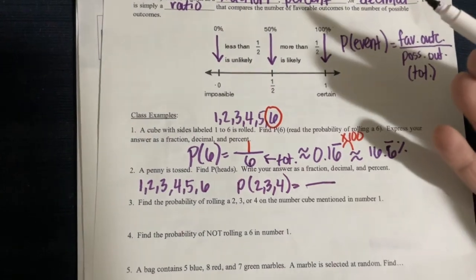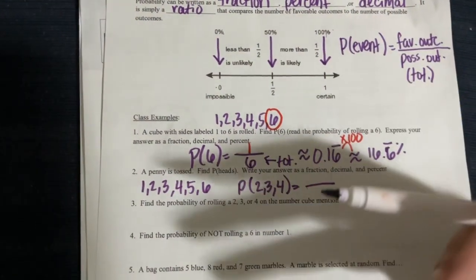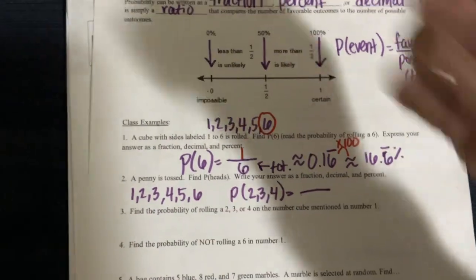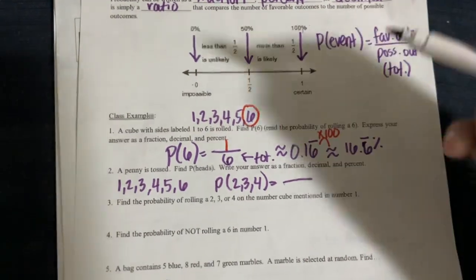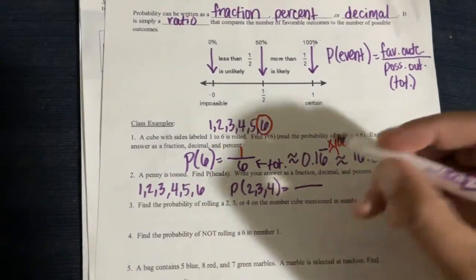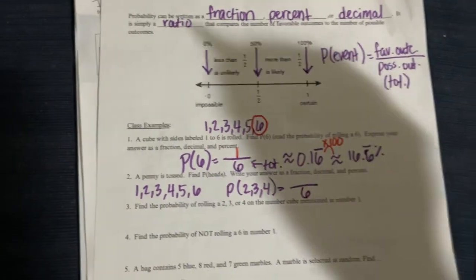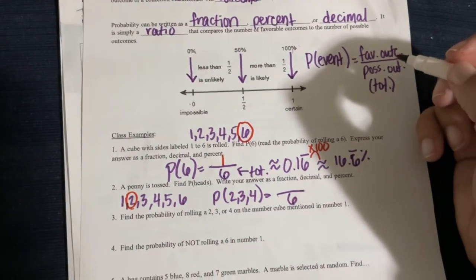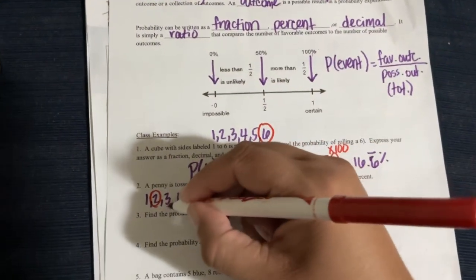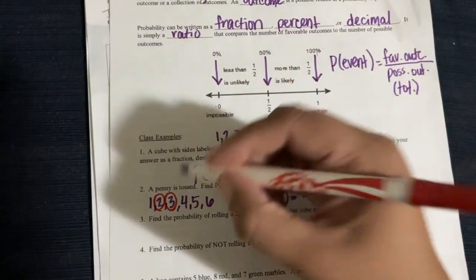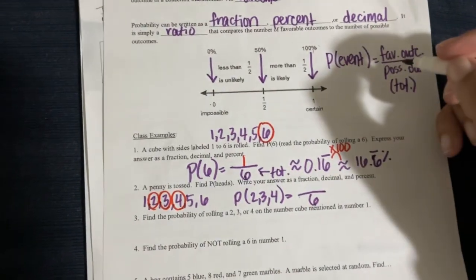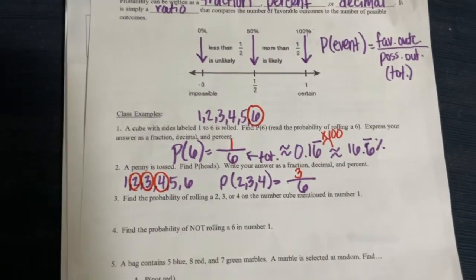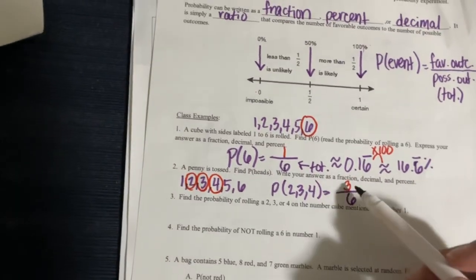I have options. I'm not rolling just a 2. I'm not rolling just a 3. I'm not rolling just a 4. The chances are either I get a 2 or a 3 or a 4. So we still have 6 possible outcomes. Out of the 6, the odds of rolling a 2 is 1 right here. The odds of rolling a 3 is right here. And then the odds of rolling a 4 is right here. So I have 3 possible outcomes out of 6 possible outcomes. So I have 3 out of 6.